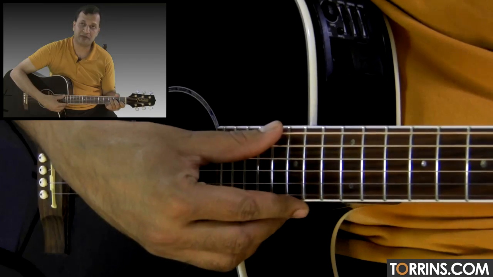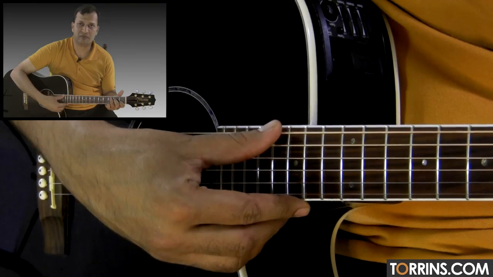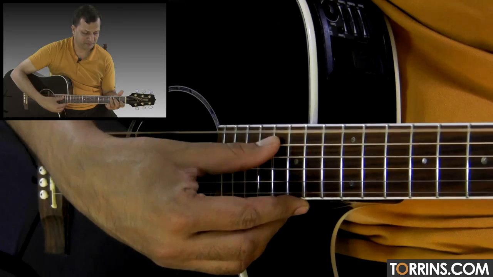But just to make sure we are tuned together, I'm going to play the open note here on the 6th string, which is an E. So make sure your guitar is in tune with mine.